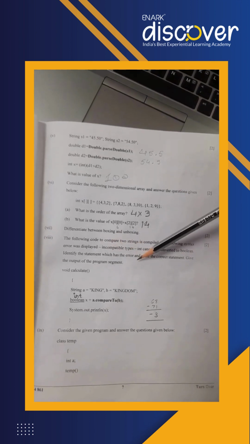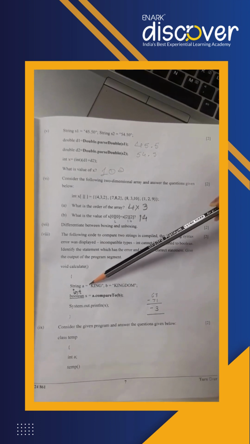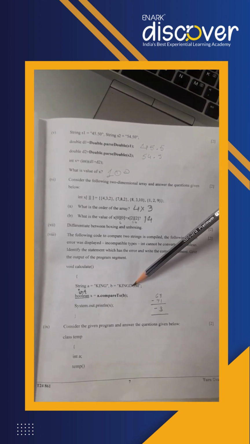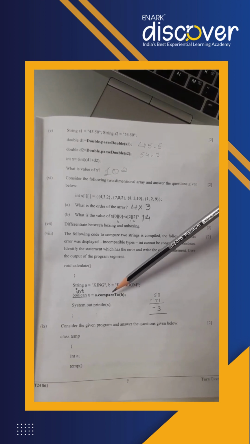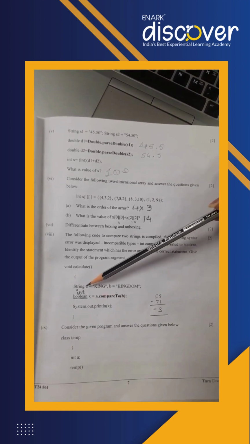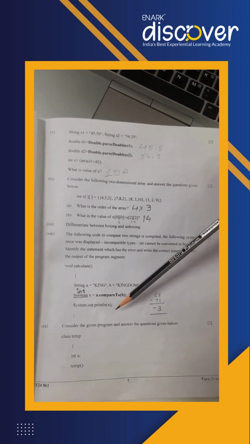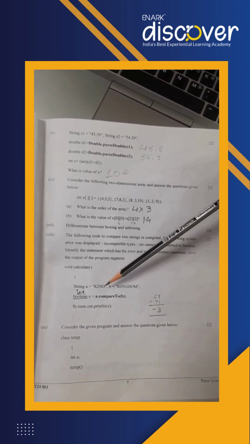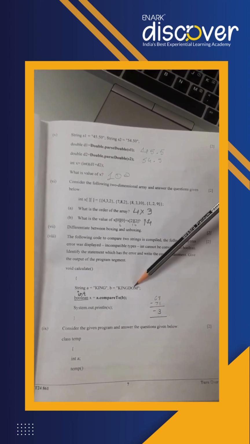Give the output of the following segment. Strings A and B are assigned values king and kingdom respectively. A.compareTo(B) will always give you the result in integer, which cannot be stored into boolean. Hence, we need to correct the code. Instead of boolean, we should write int. And the value of x will be -3, because ASCII difference of D and G is 3 and string 1 is less than string 2. Hence, the answer will be negative.